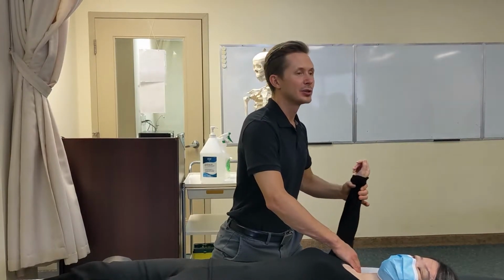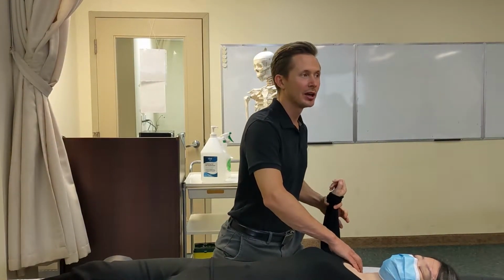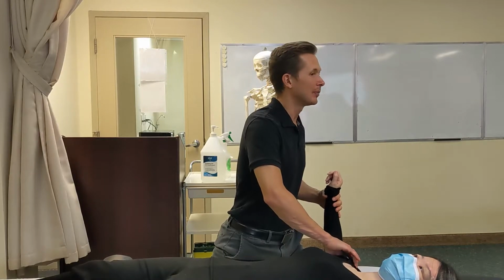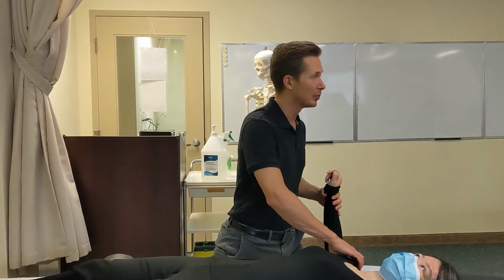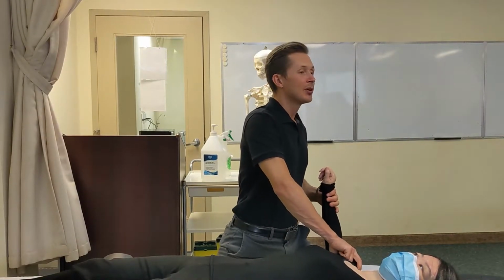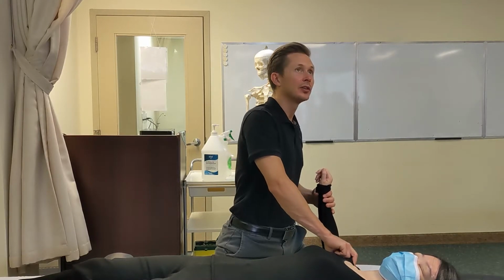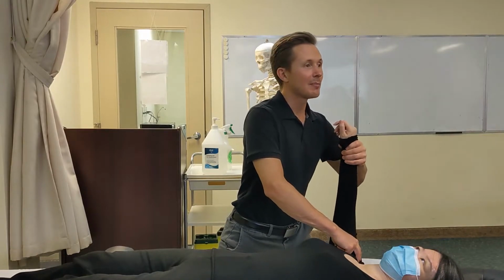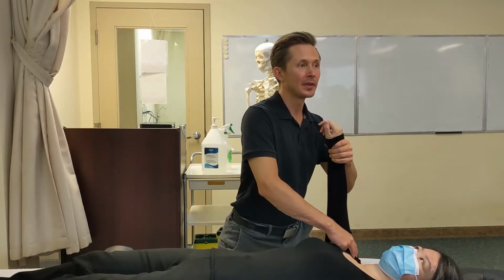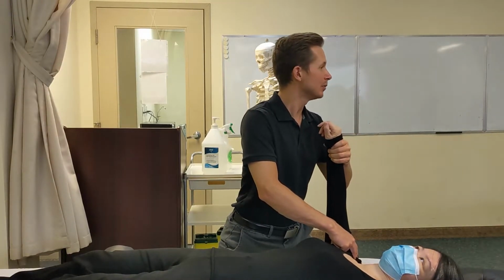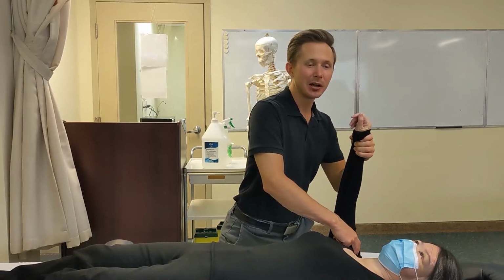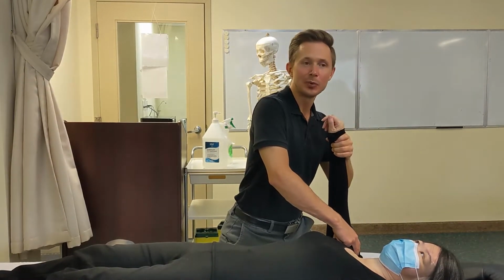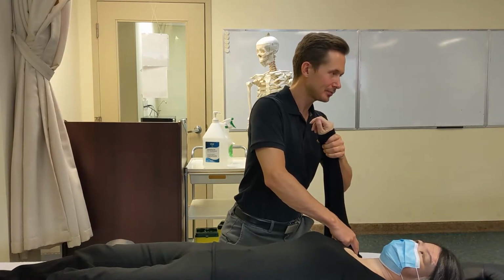Easiest way to find that is to abduct the shoulder to about 90 degrees and then just palpate a little bit. So I feel the anterior deltoid here, I feel the posterior deltoid right there. So once I'm in between those two, acromion right there. That's large intestine 15. So I can passively move the shoulder. And the reason I'm going to be passively moving the shoulder is it gets the deltoid out of the way so I can get a little bit deeper. How's that feel? Good. Good.